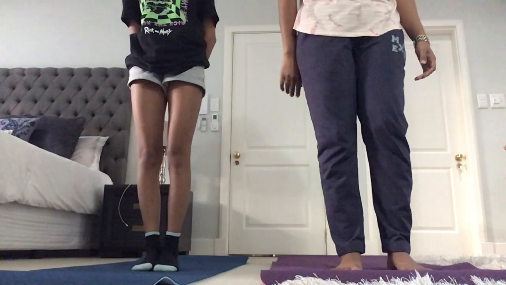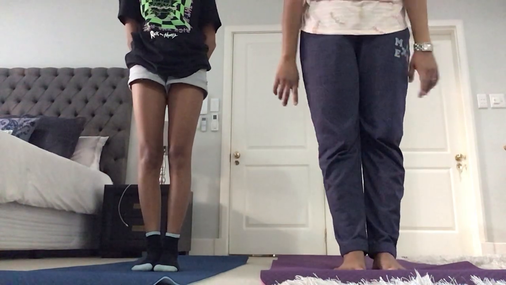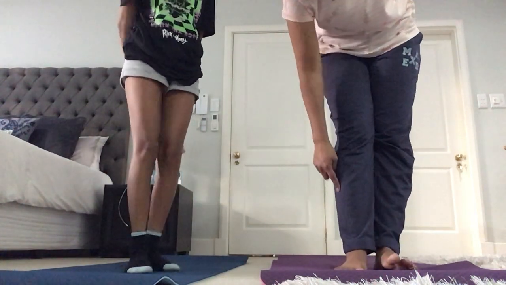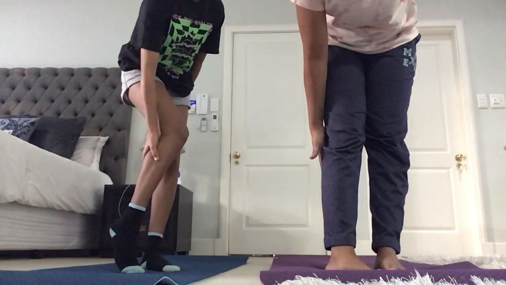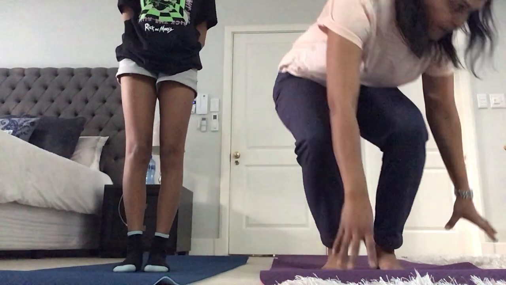Okay, let's go back to the muscles that we learned. We learned the anterior tibialis here, at the back the soleus muscle, and then the gastrocnemius muscle. Good. Let's sit and we can learn about the rest of the muscles in the body.